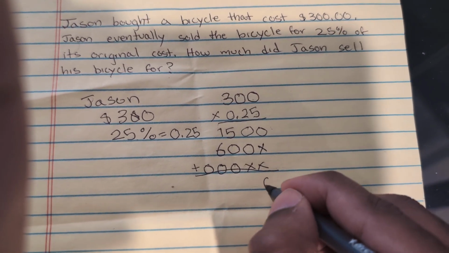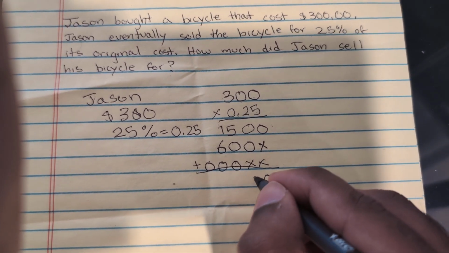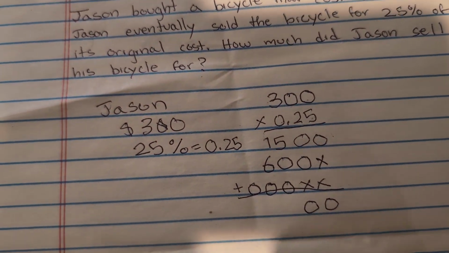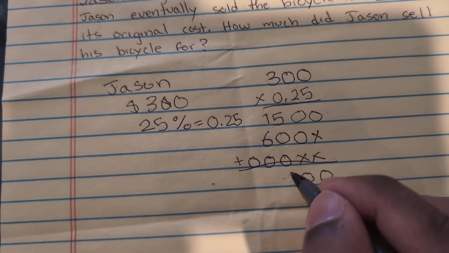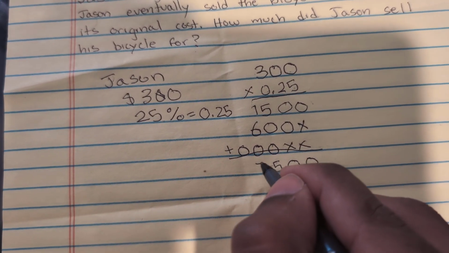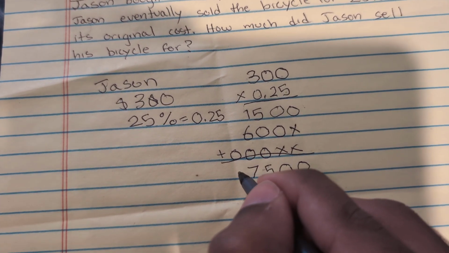0 just comes all the way down. 0 plus 0 is 0. 5 plus 0 is 5. 1 plus 6 plus 0 is 7. And 0 just comes down.